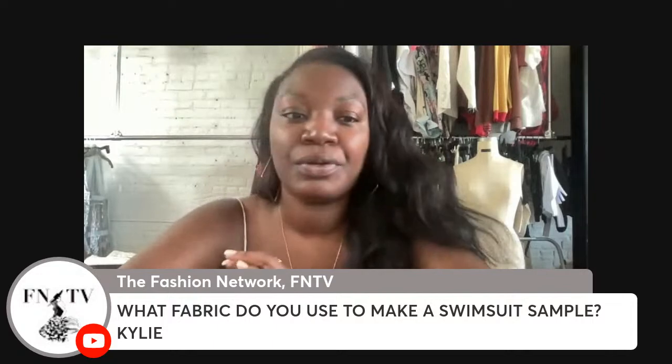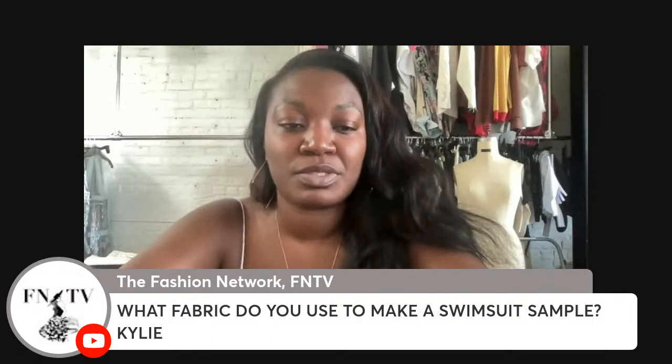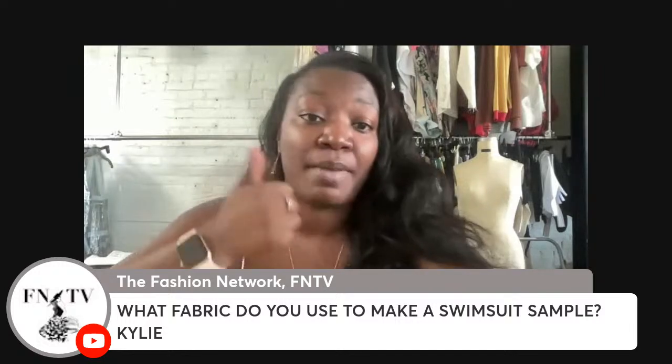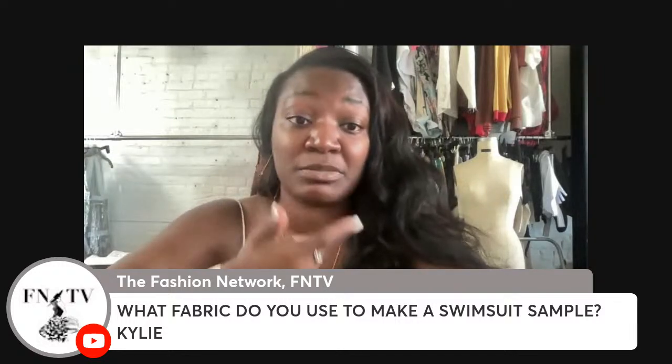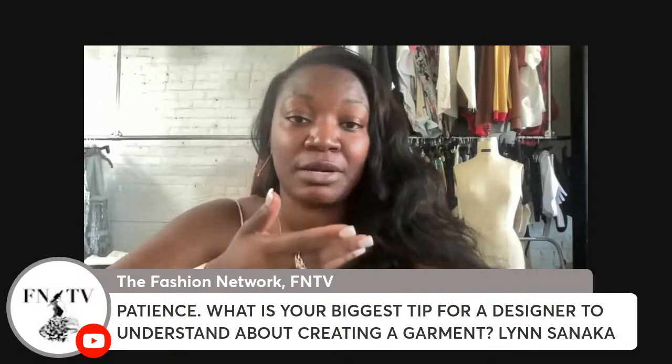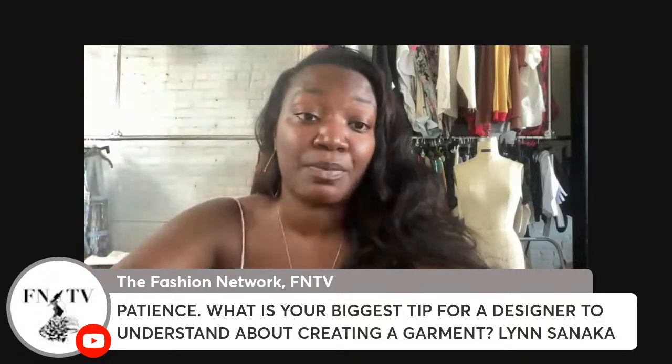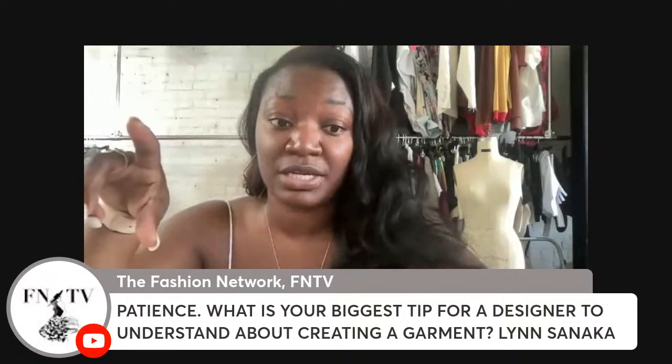That's not required. What fabric do you use to make a swimsuit sample? It depends on the swimsuit. There are some swimsuits that are made out of mesh. There are some swimsuits that are made out of spandex. There are some that are made out of lycra, neoprene. It depends on the fabrication that's going to be in. So I'm going to make a fit sample based off of the fabrication of the swimsuit.